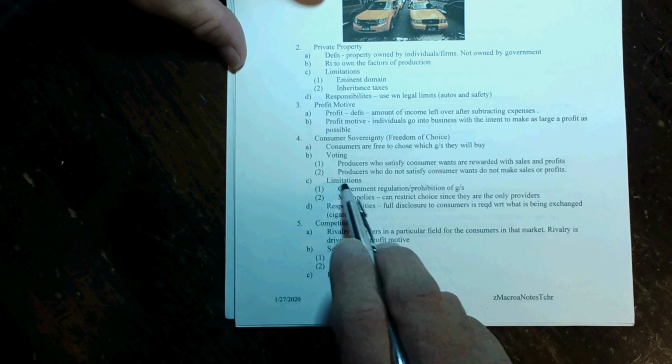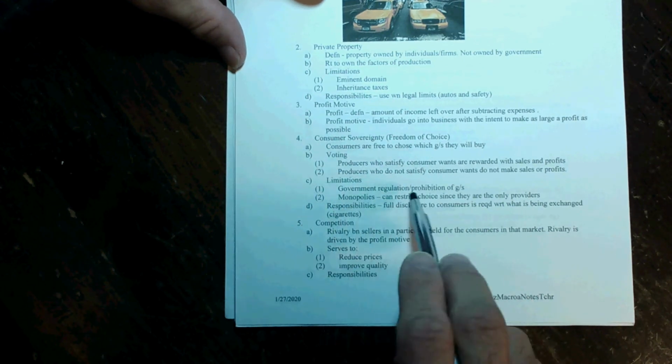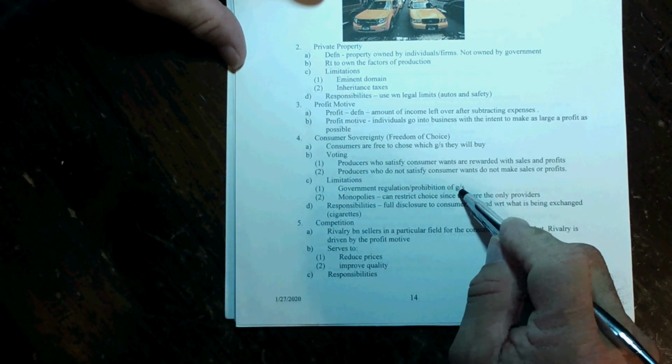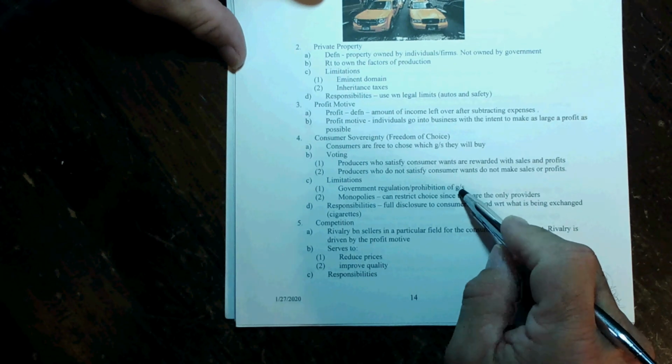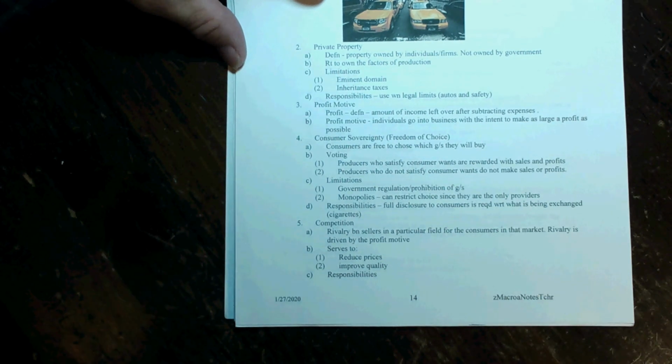The limitation on consumer sovereignty is sometimes the government regulates or prohibits the sale of certain goods or services. So prohibition, for example, people wanted to buy alcohol to satisfy a basic human want. The government prevented this. The unintended consequence of this was that people were going to buy alcohol anyway, illegally, in the black market.